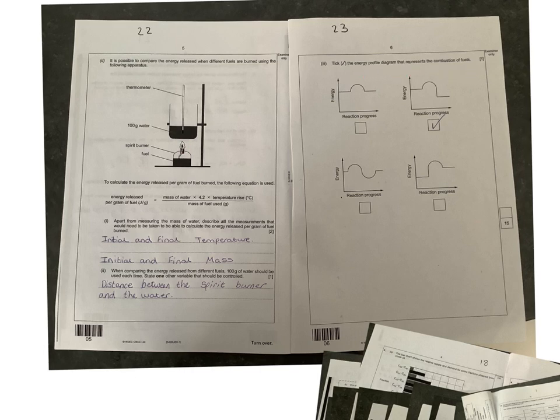Combustion of fuels is an exothermic reaction. You need to pick the energy profile that's exothermic, so it's that one.